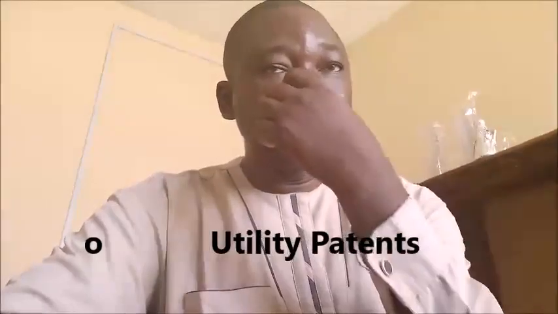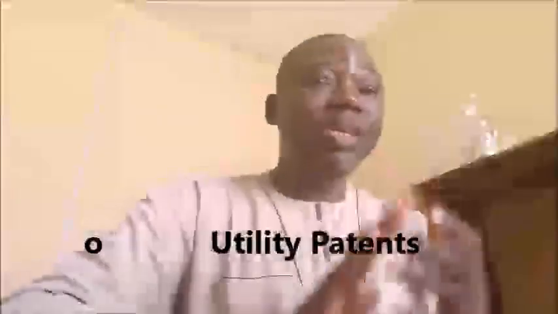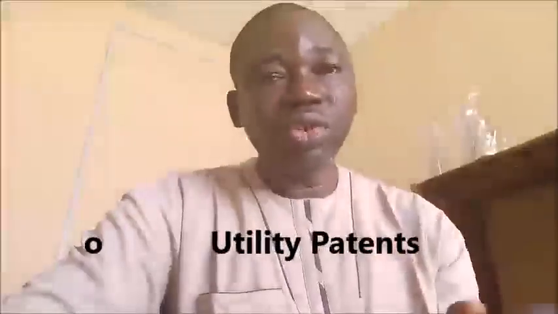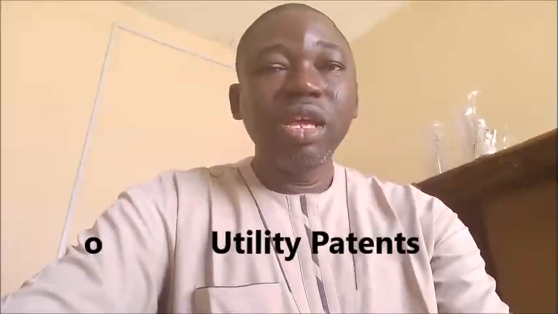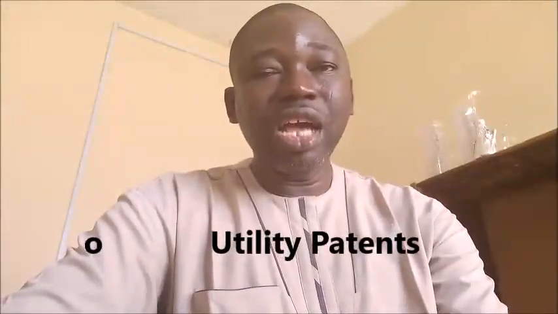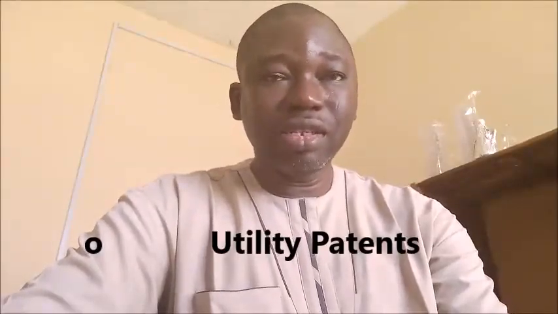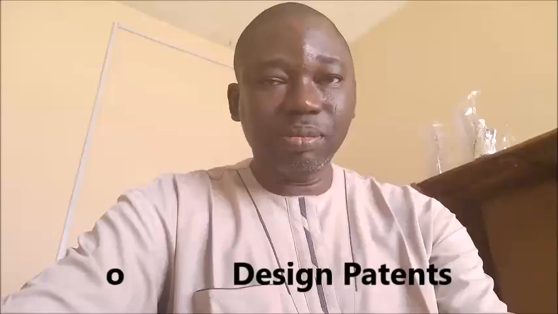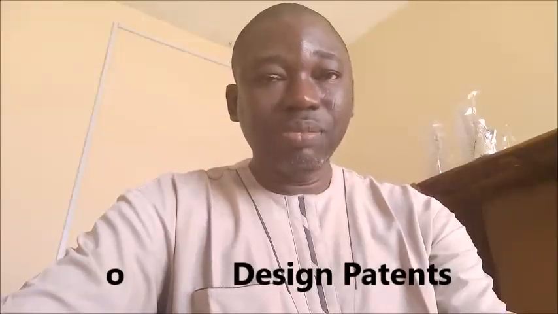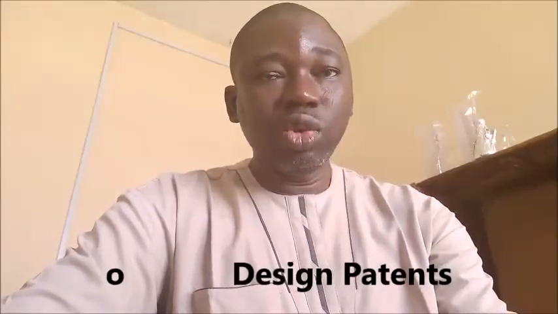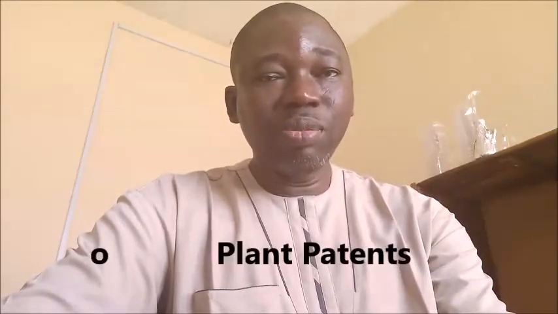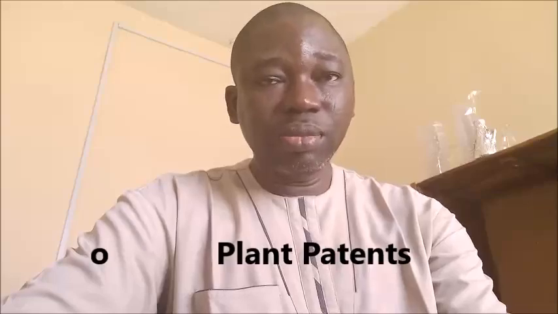Then, talking about patents, there are different kinds of patents, and one of them is the utility patent. Utility patent covers new and useful inventions, including processes, machines, and compositions of matter. Then there's also what is referred to as design patents. This protects the ornamental design of a functional item. Then we also have the plant patents. This is granted to those who invent or discover and reproduce new plant varieties.